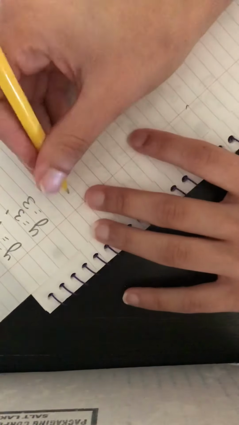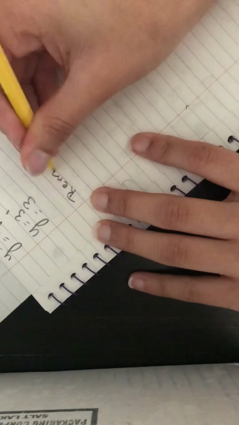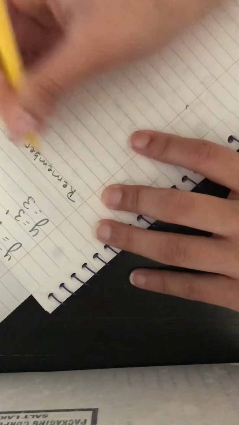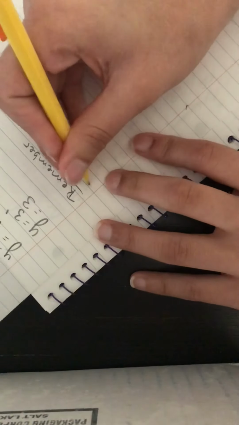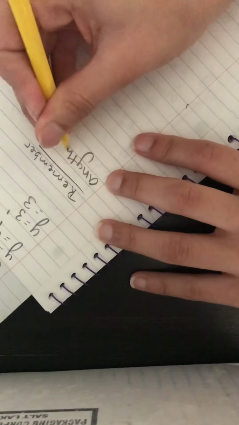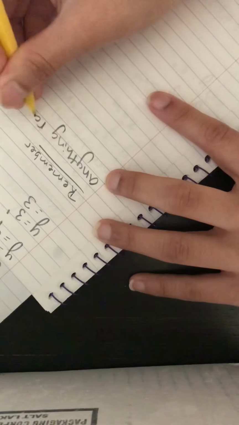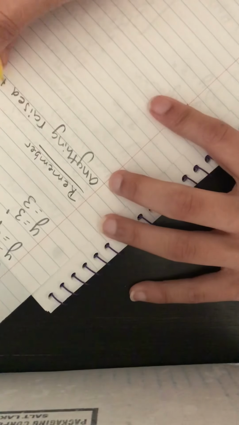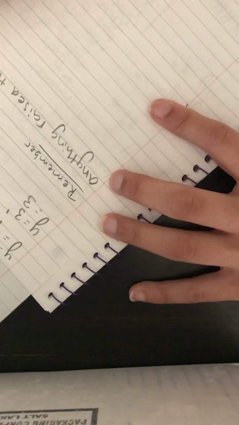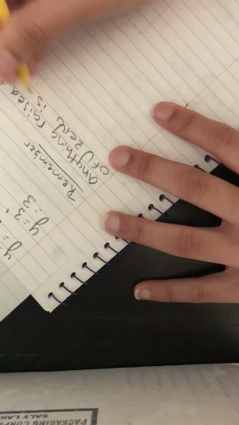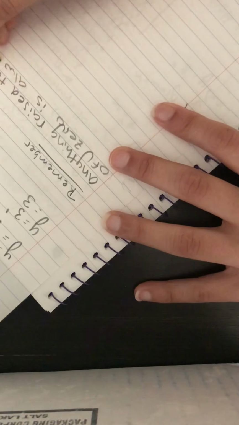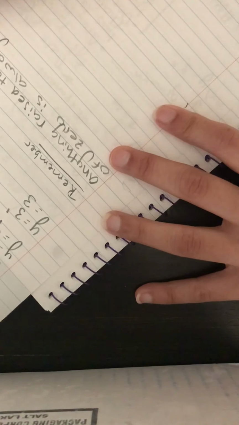Things to remember. Anything raised to the power of 0 is always going to be 1.